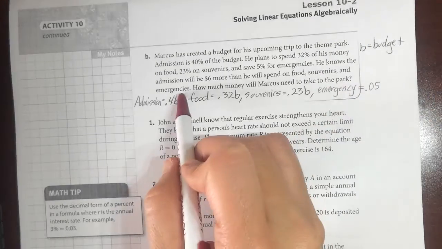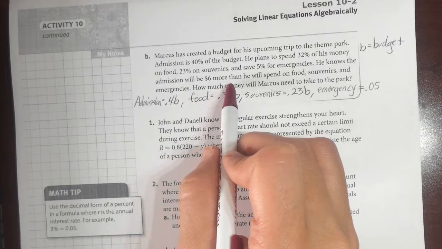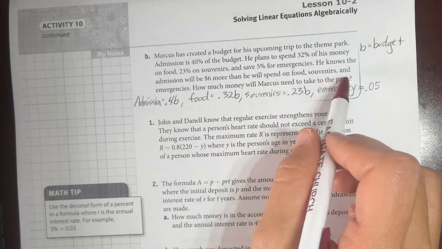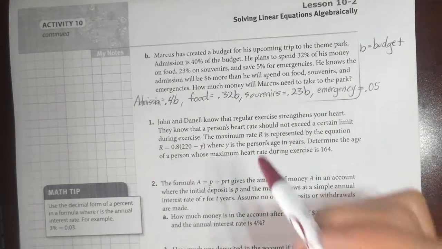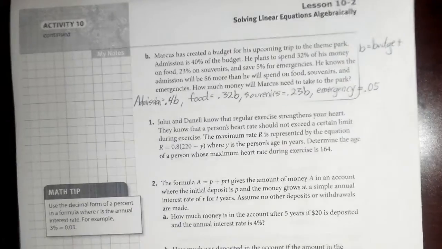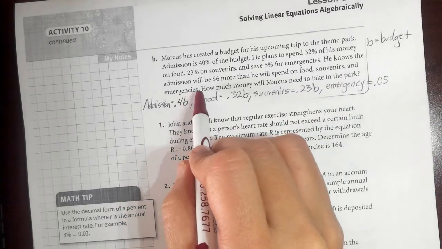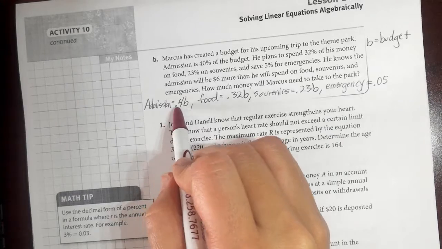He knows the admission will be $6 more than he will spend on food, souvenirs, and emergencies. Okay, so this is where it gets a little bit tricky. So admission is 0.4b.